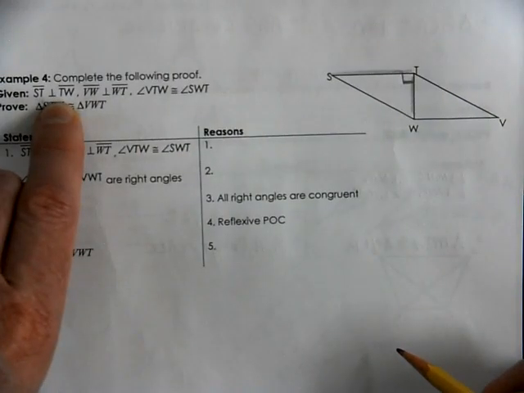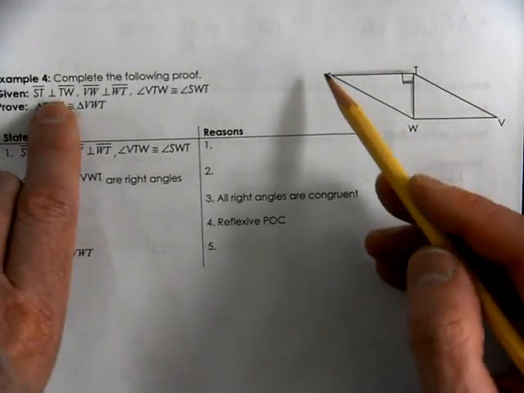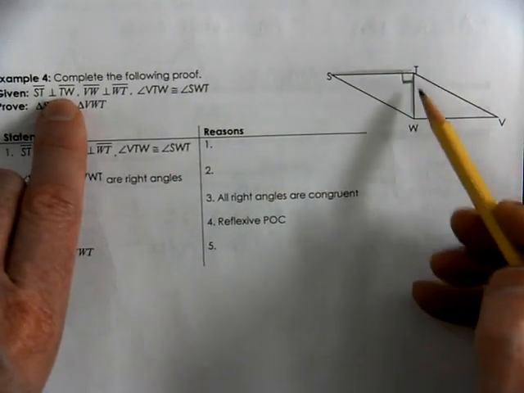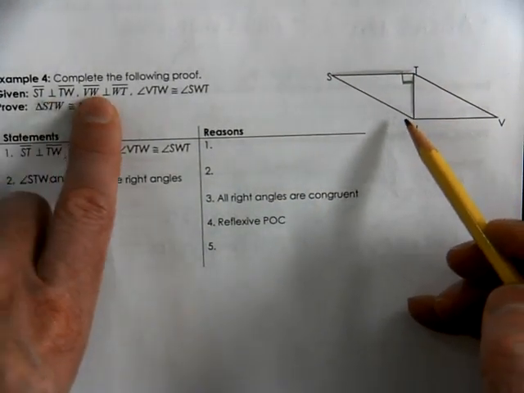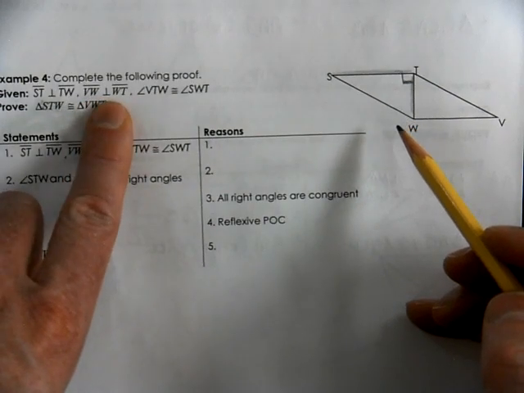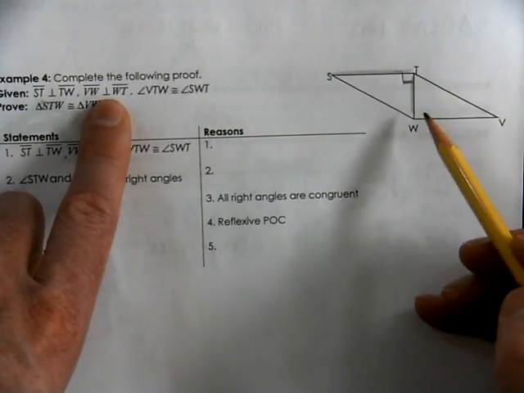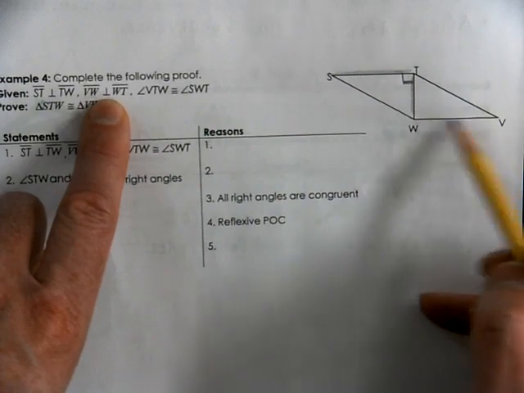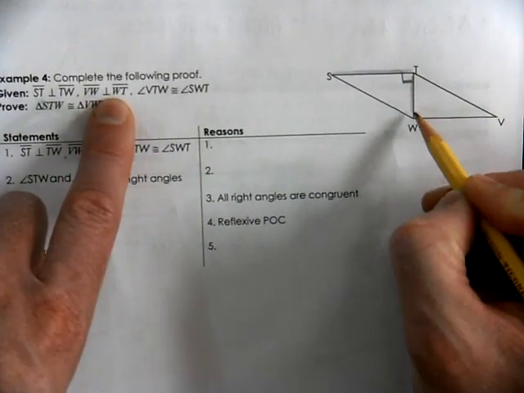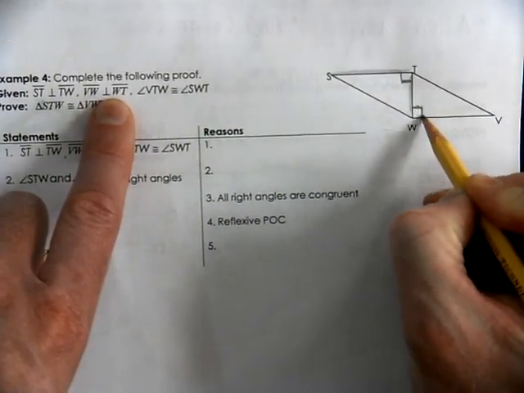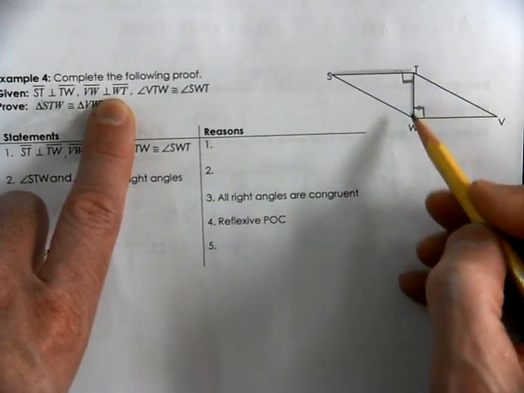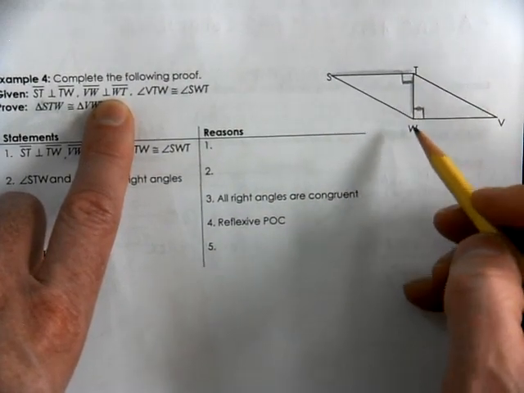I'm going to put a box in the corner where ST and TW come together. We're also going to put a box at VW, WT. This is perpendicular. That means the sides make a right angle. And we know that right angles are congruent. So that's good enough for an A right there.